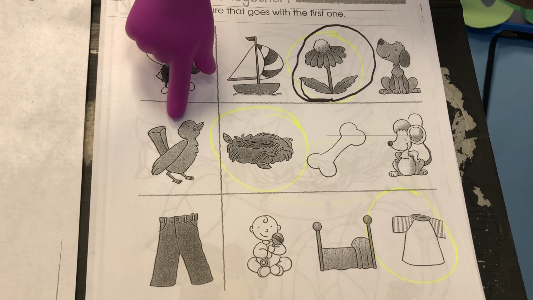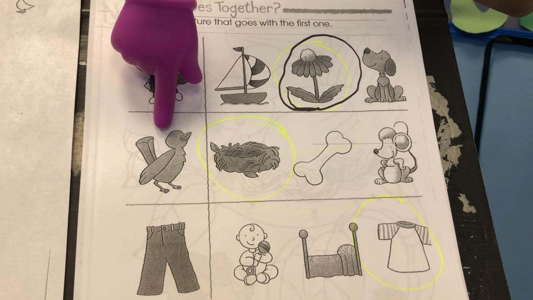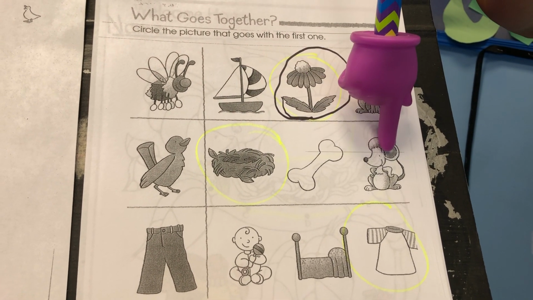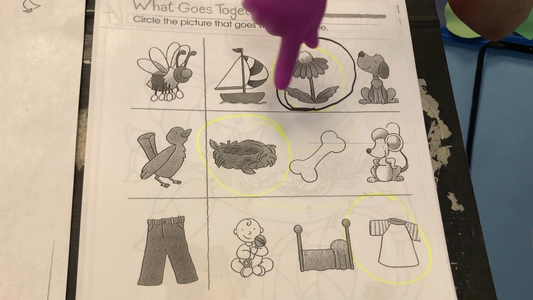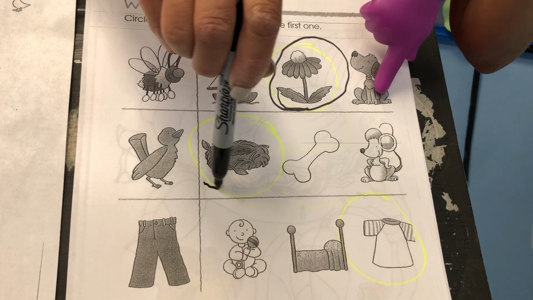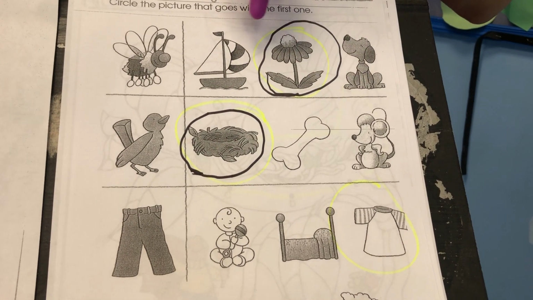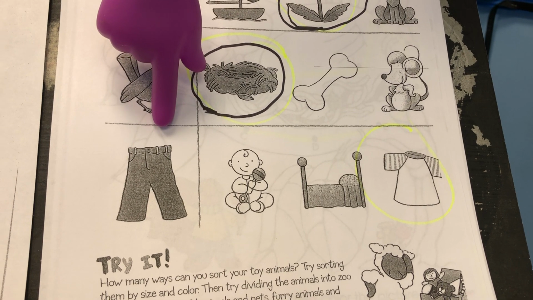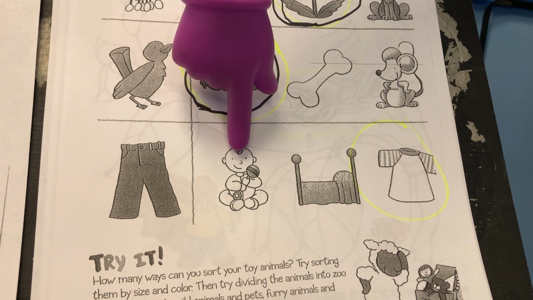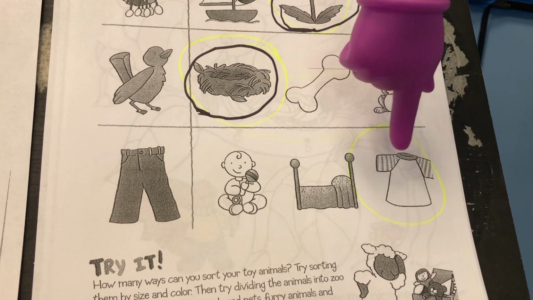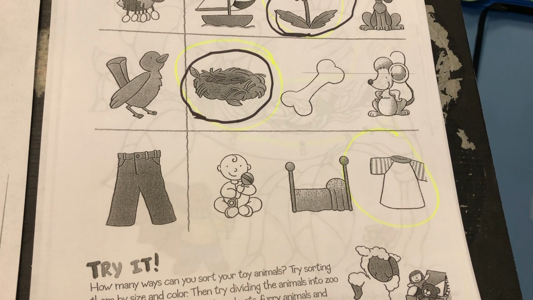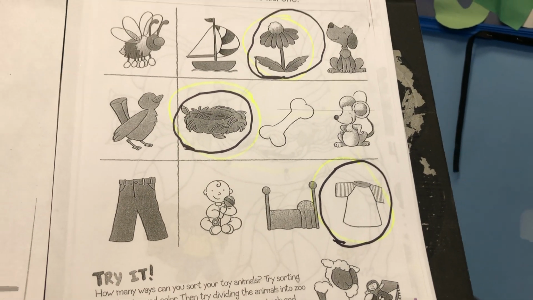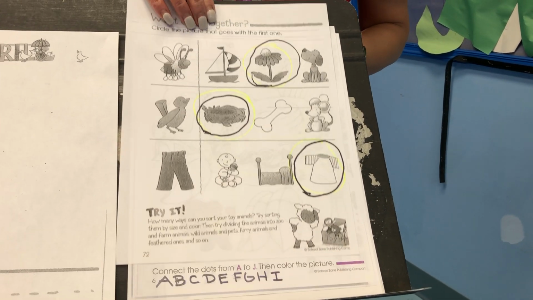We have a bird. What does a bird need? Does a bird need a nest, a bone, or a mouse? That's right. A bird needs a nest. We circle nest. Now let's go to the next row. What goes with pants? Do you wear pants with a baby, a bed, or a shirt? That's right, a shirt. Let's circle shirt. You can finish that, and we'll go to the next page.